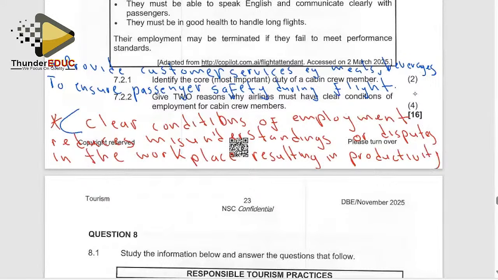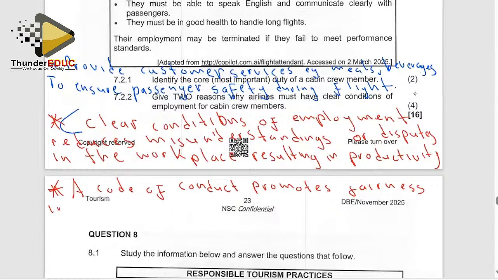So that is the first part. Then the second part is that it also promotes fairness in the workplace, and it improves employee performance.